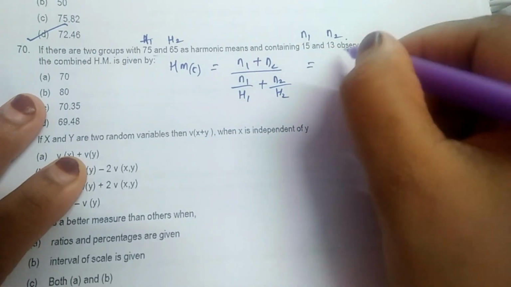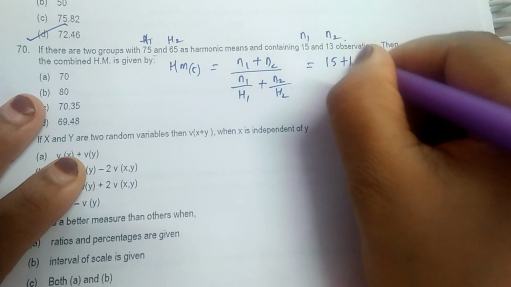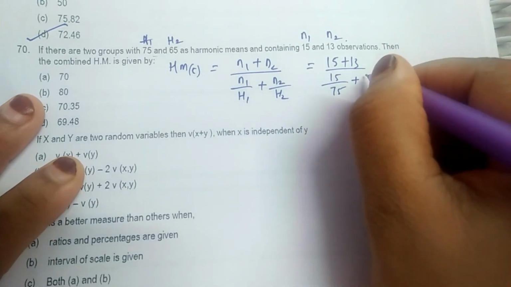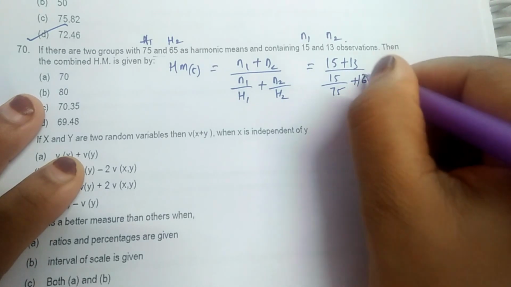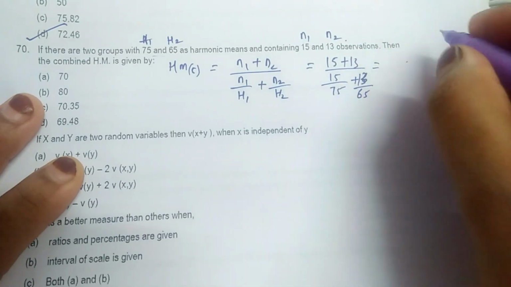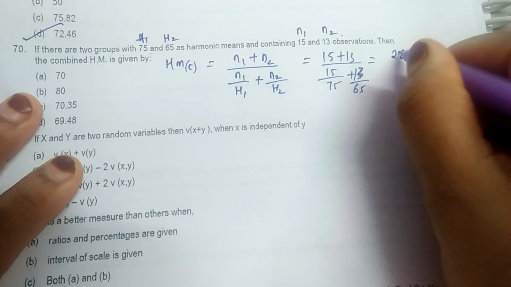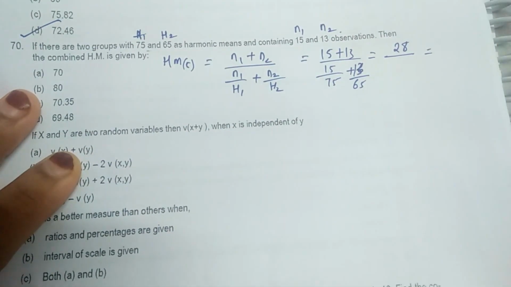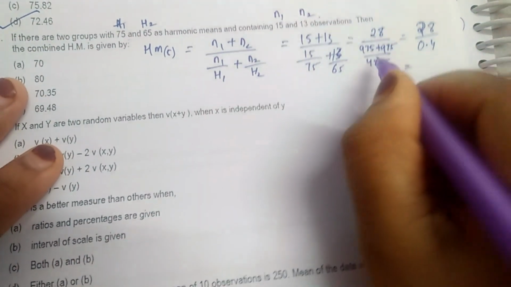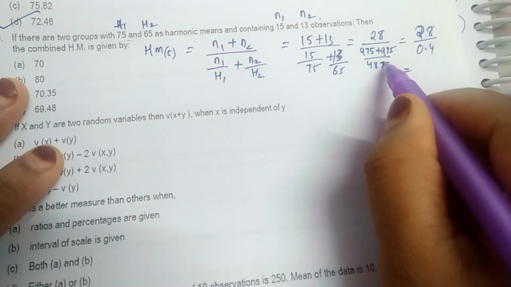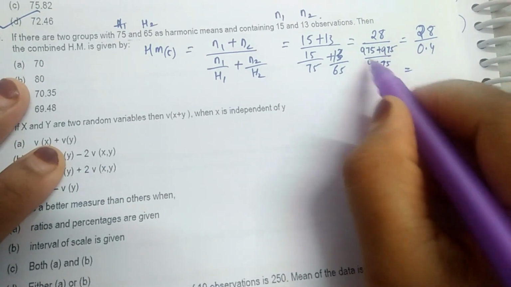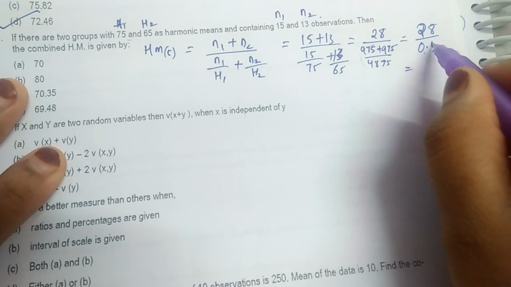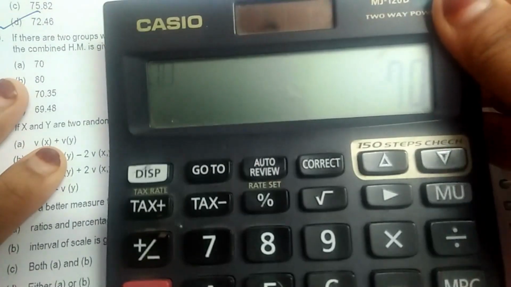Now only simplification is left. 15 plus 13 divided by 15 divided by 75 plus 13 divided by 65. After simplification, taking the LCM and multiplying 75 into 65, we get 0.4, and 28 divided by 0.4 is nothing but 70.